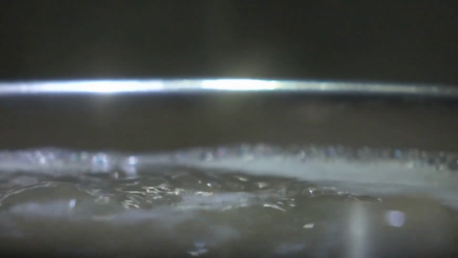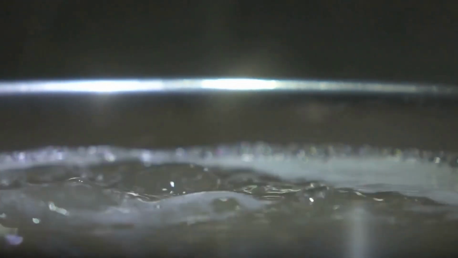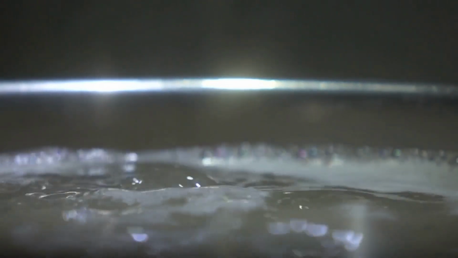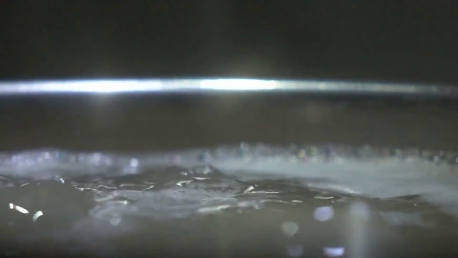Picture this. Water molecules are social creatures. They love to cling to each other. This clinging creates a sort of skin on the water's surface. This is surface tension. It's like an invisible blanket that covers the water, strong enough to support the weight of certain lightweight objects, like our paperclip.